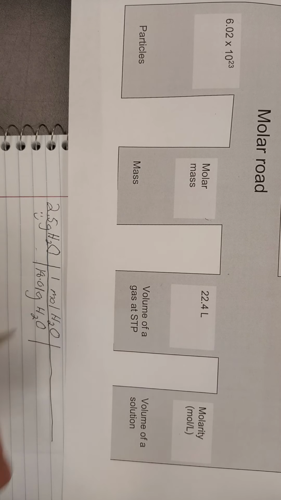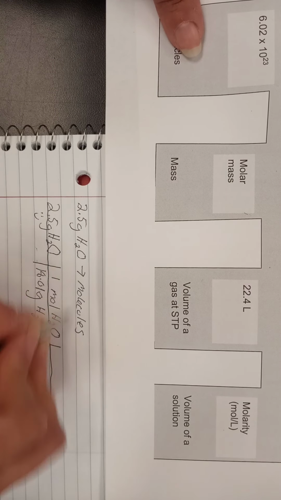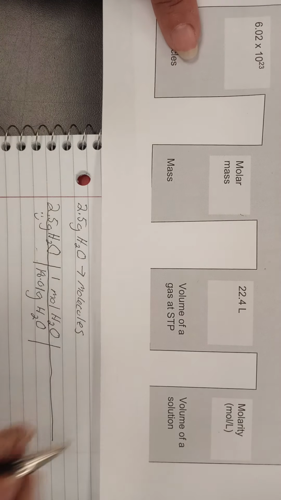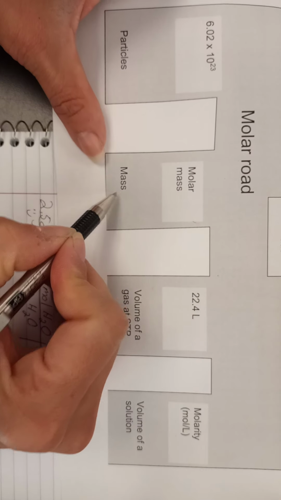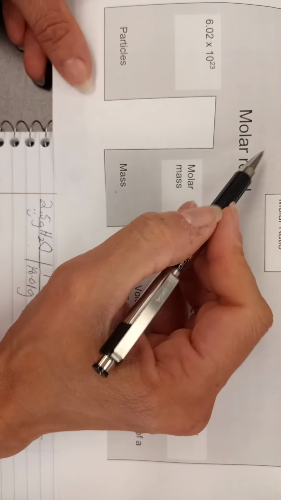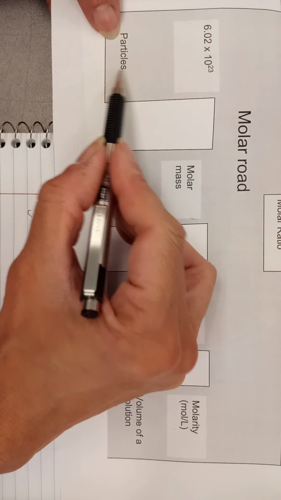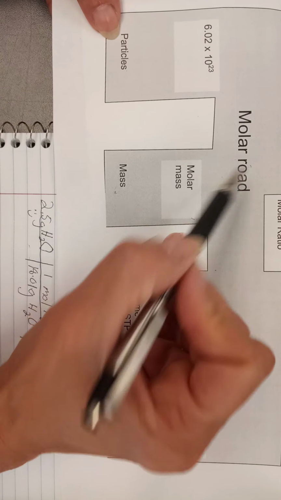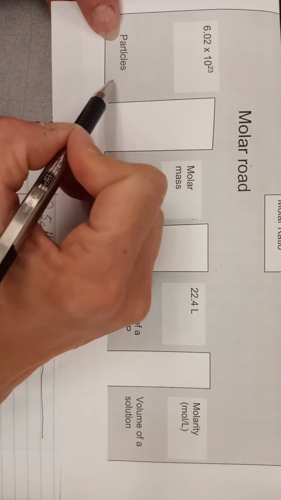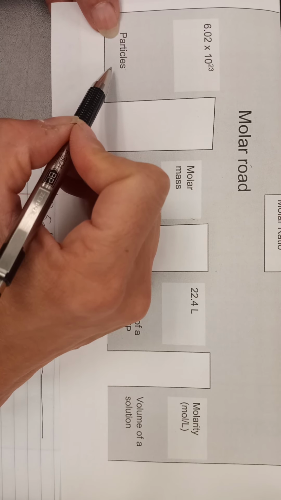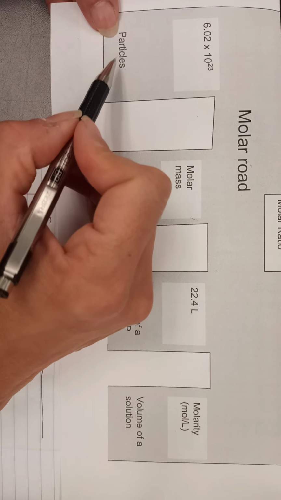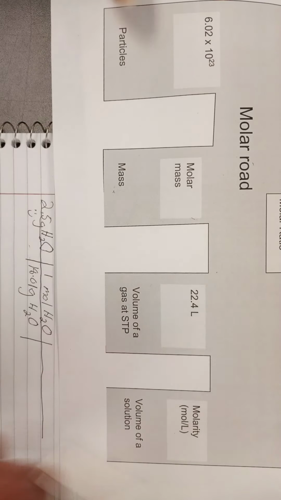Okay, but we're not there yet, right? I have moles, but I've been asked for molecules. Molecules and moles are not the same thing. Okay, now I've gone from here to here. So now what am I going to do next? Well, I'm going to go to particles from molar road. Now, particles is never a unit you'll use. Particles will either be formula units, molecules, or atoms, depending on the substance that we're working with, right?